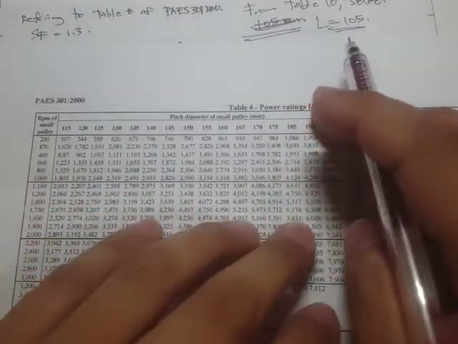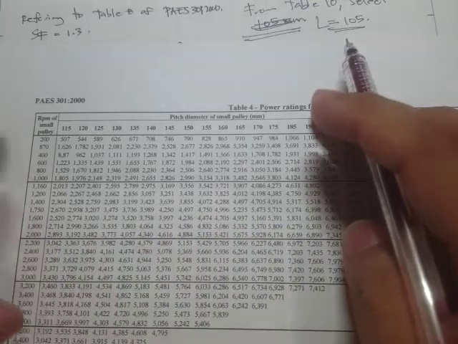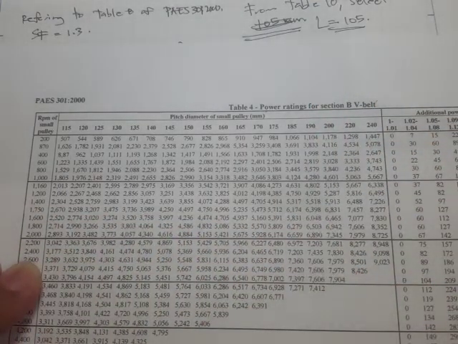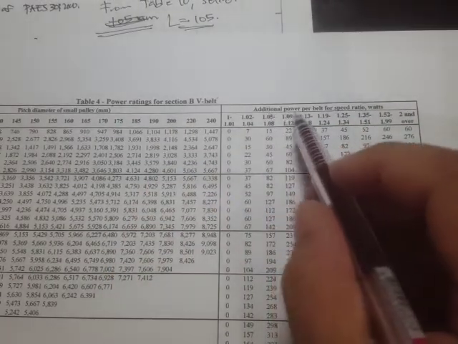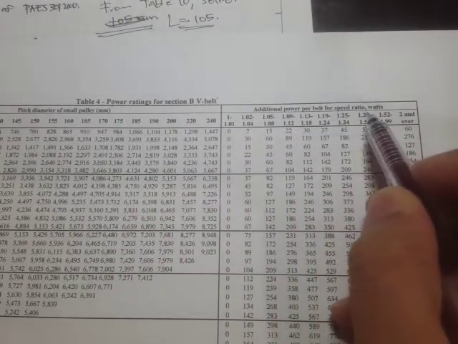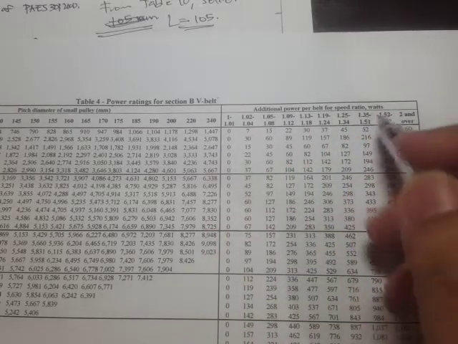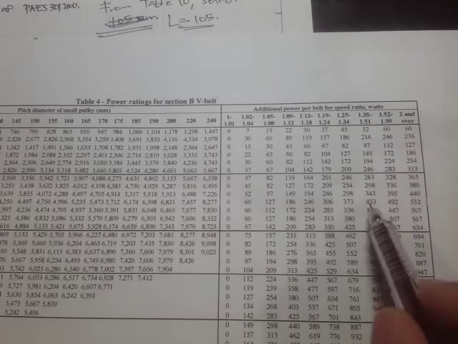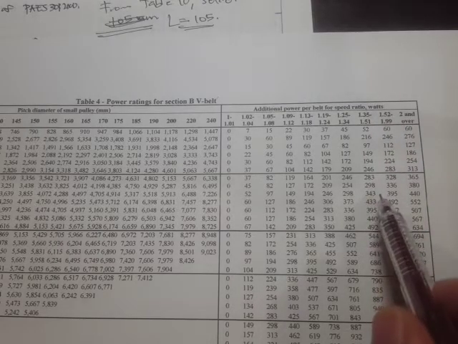So whatever the intersection of the lines is, that's going to be our power capacity of the belt. Of course, we're just referring to one belt. And another set right here says additional power per belt for speed ratio. So that's why we computed our belt ratio, because we need to find the additional power that's given right here.